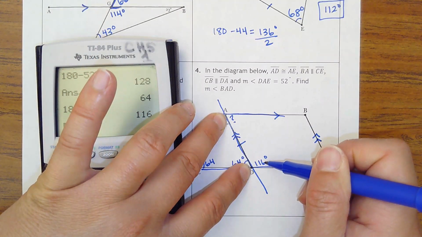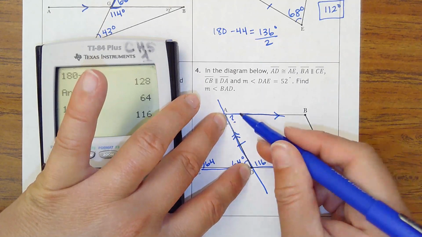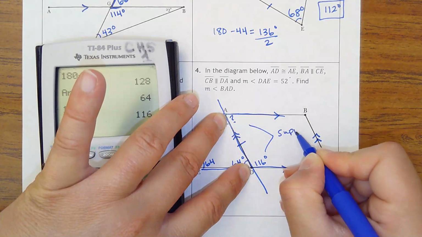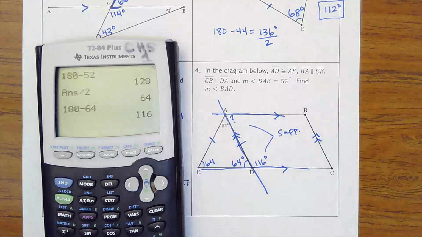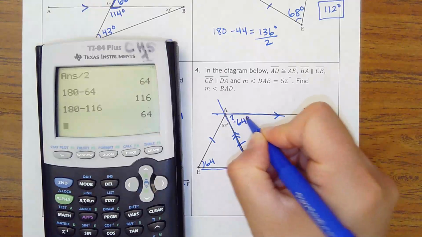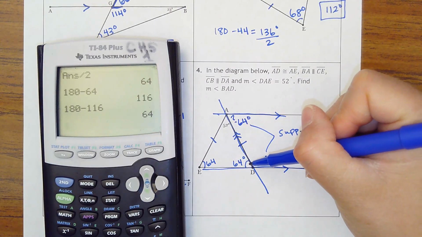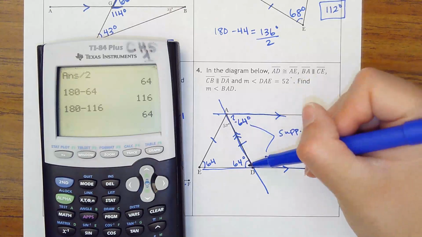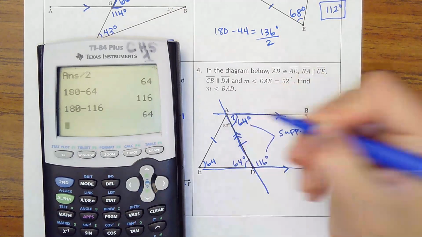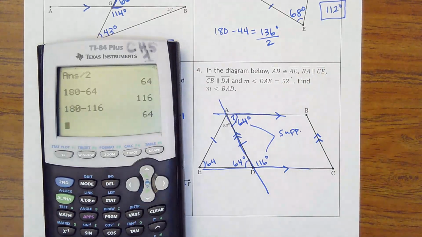They are consecutive or same side interior. They should be supplementary to each other. So 180 minus 116 would say that this angle is 64. Duh, I guess I didn't have to do that. Here and here would be alternate interior, so they would be congruent. So there's so many different ways that you can get the answers.